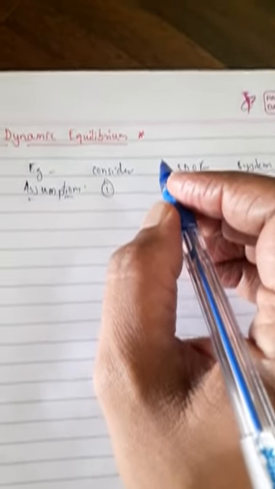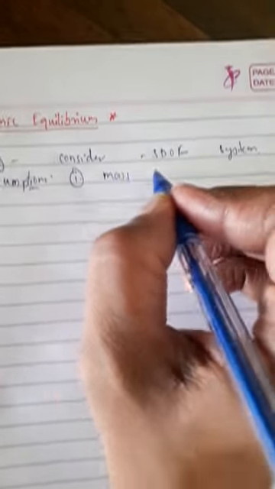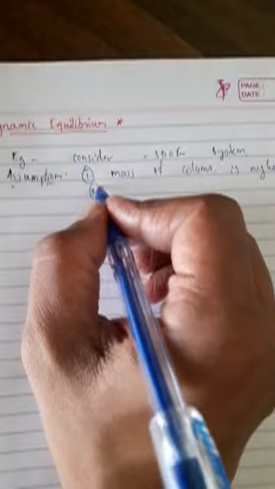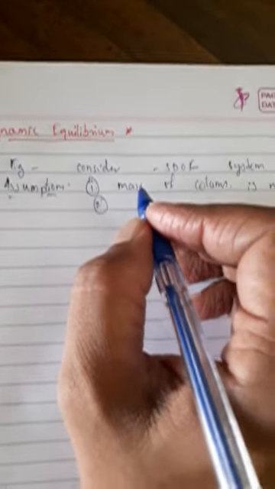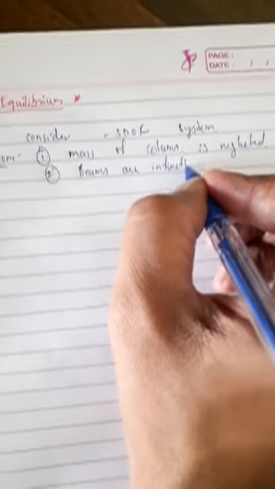First, the mass of the columns is very small as compared to slab and beams, hence neglected. Second, beams are infinitely rigid. Infinitely means very, very rigid. They do not deform. Hence, stiffness for the system is provided by stiffness of the columns only.